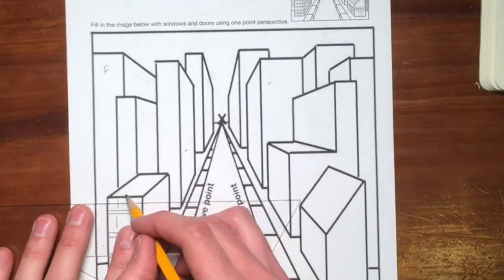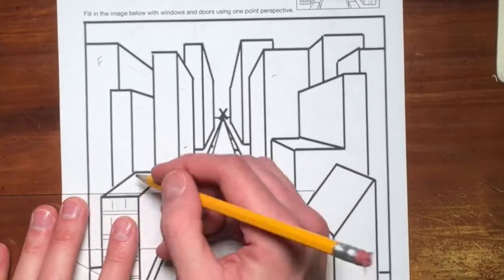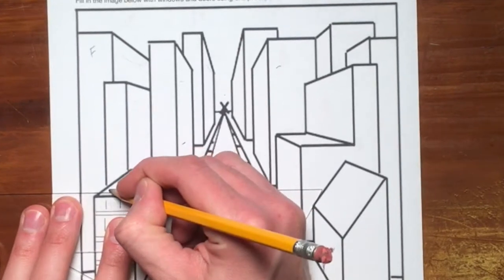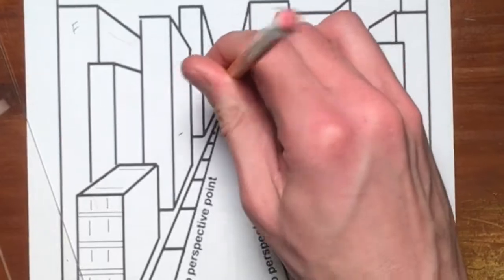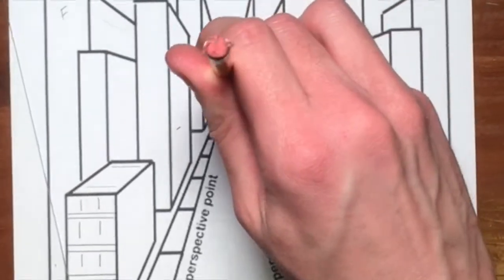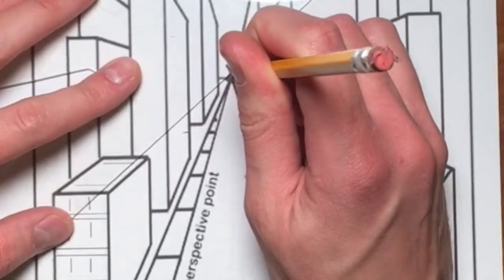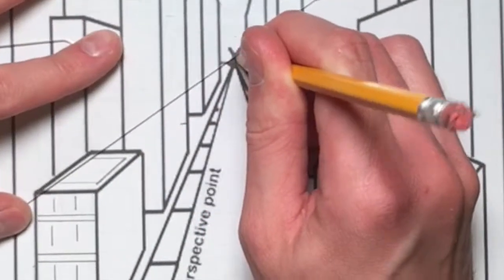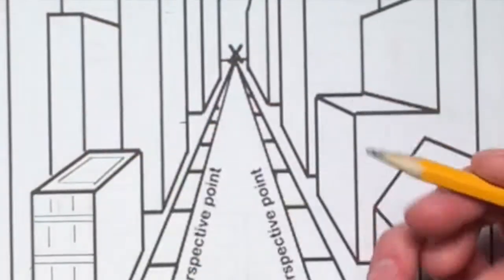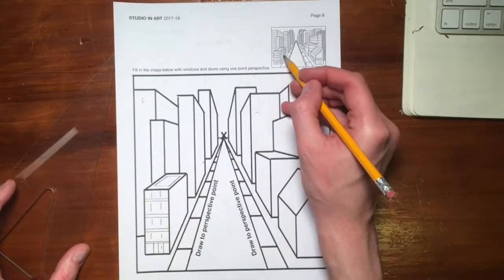So I can see on the top of this building, I have to make left and right lines, because I'm just going to make a smaller version of that rectangle. And then again, I'm going to put my pencil on the vanishing point and use it as a pivot. So I'm going to make that frame inside of the top of that building, so it has a little more depth to it.